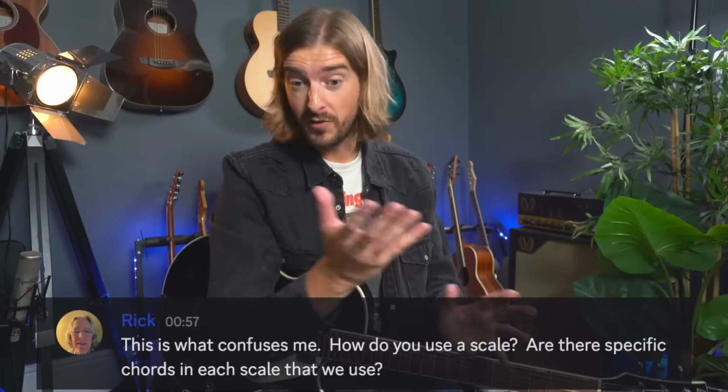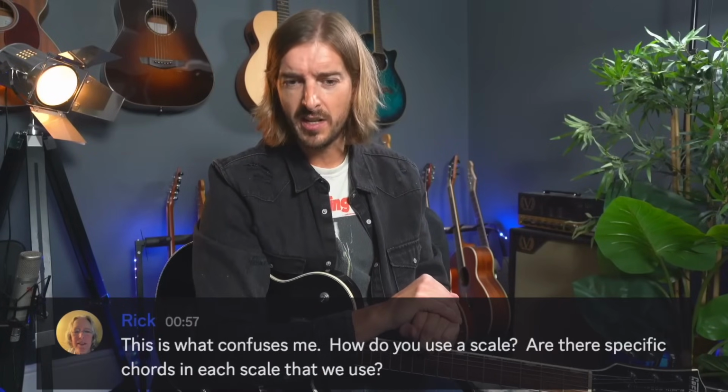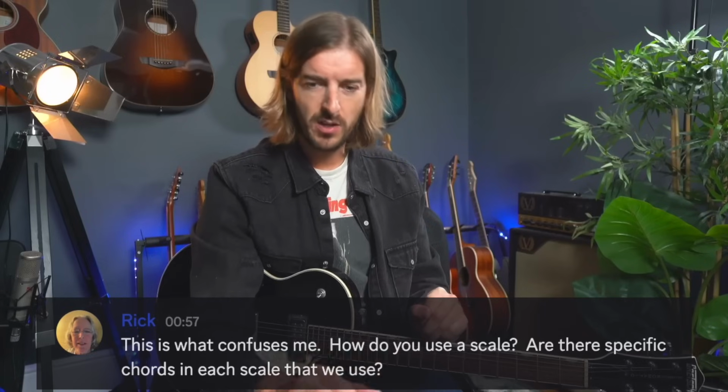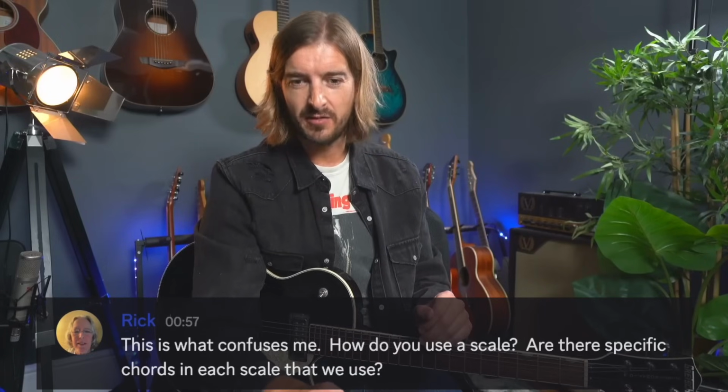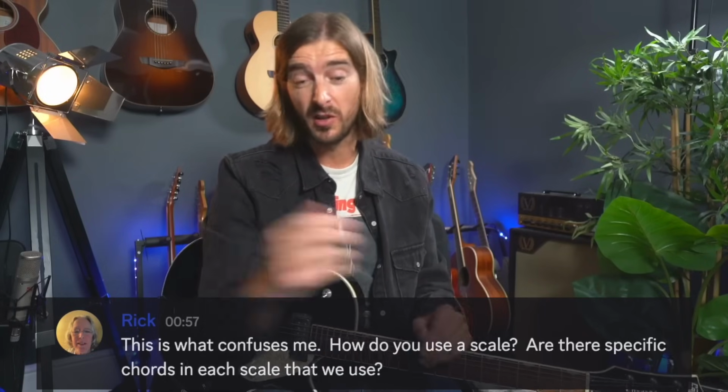Rick says, this is what confuses me though. How do you use a scale? Are there specific chords in each scale that we used? Big topic that's kind of covered in my lead guitar course, but also a lot of that is covered throughout the main beginner and intermediate syllabuses at the right point. That's what I feel I've done there.